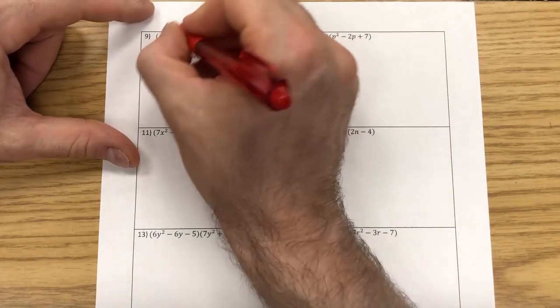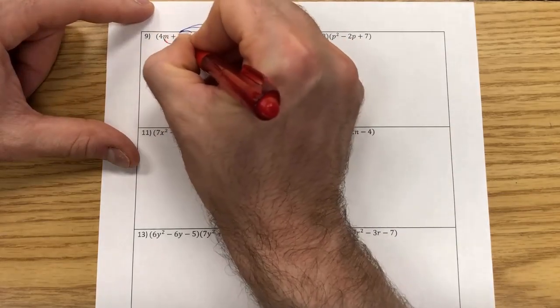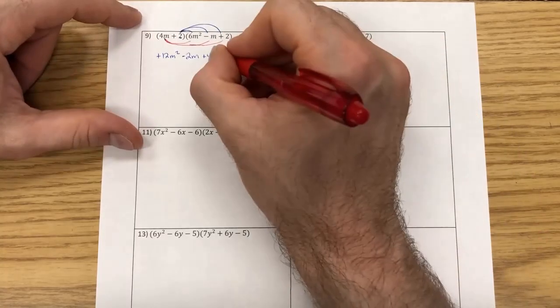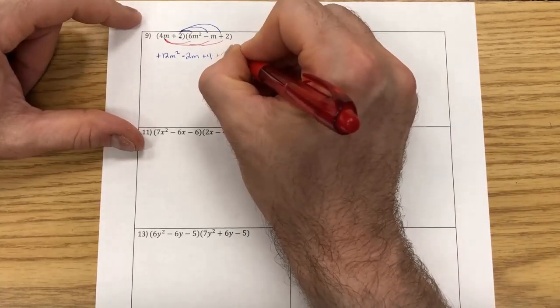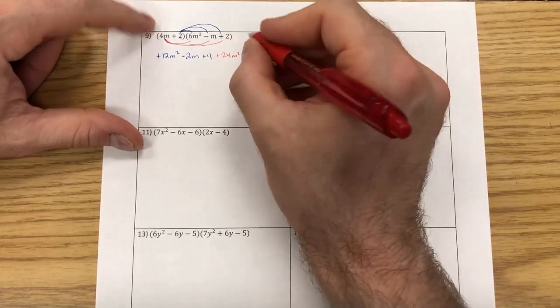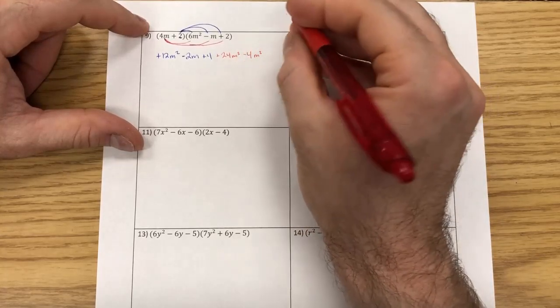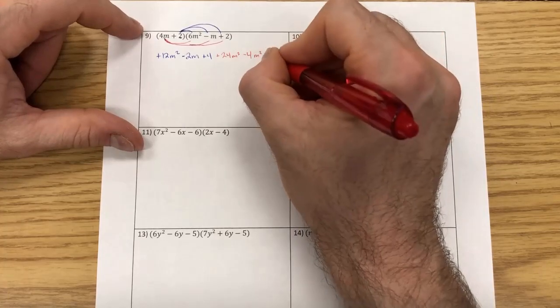The next term that we distribute is my 4m. 4 and 6 make 24. And I have 3 m's. 4 and negative 1 make negative 4. I have an m squared. 4 and 2 make 8.